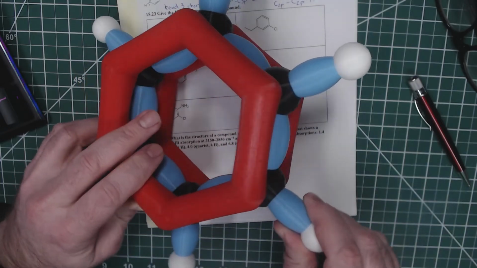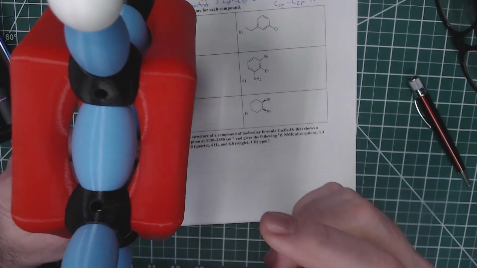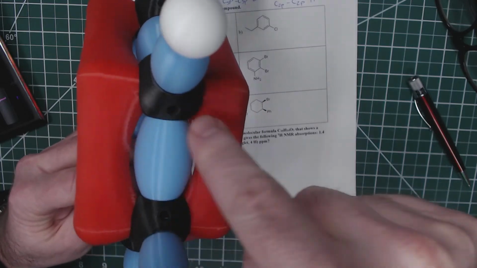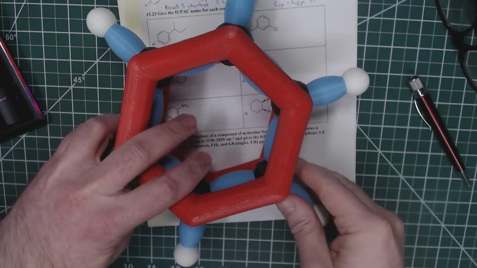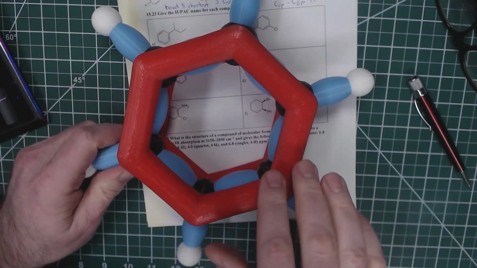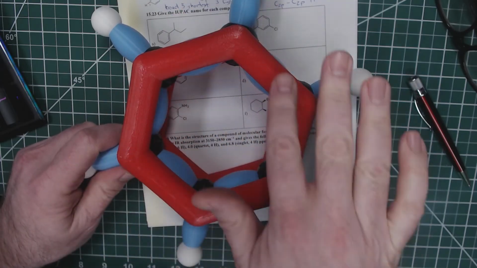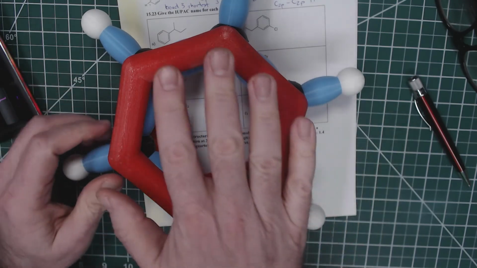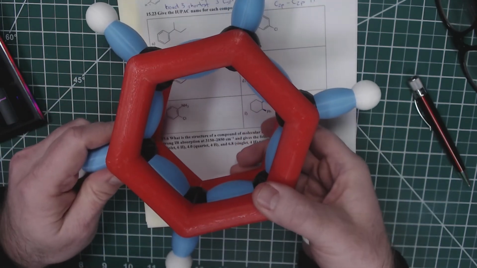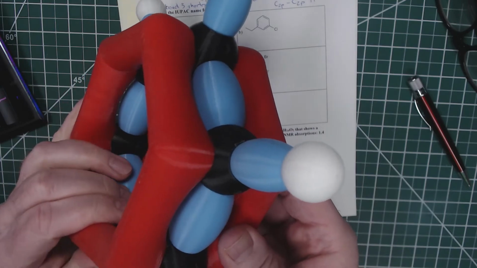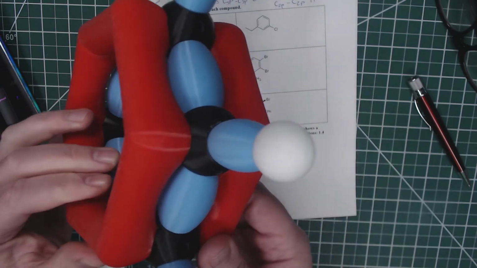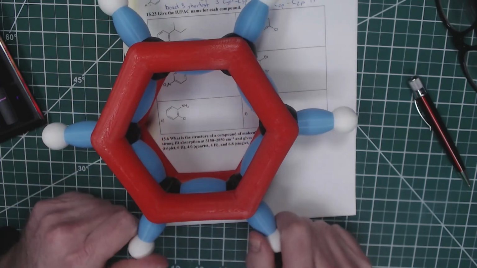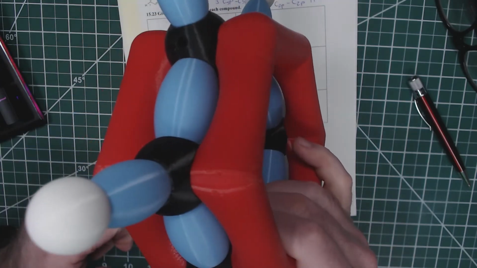The p orbitals, here they're shown as a pi system, but the p orbitals are perpendicular. So they're perpendicular to the plane of the molecule, and they overlap in a ring on the top and on the bottom. Now remember that pi system is both the top and the bottom. They're not separate. They're all one system, just like a normal pi bond. So that would be our structure of benzene.